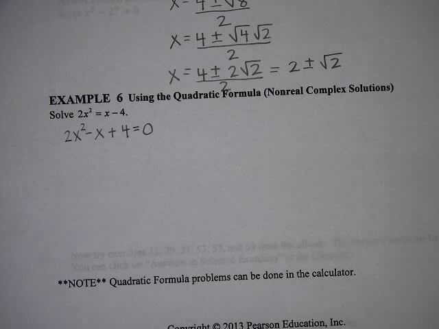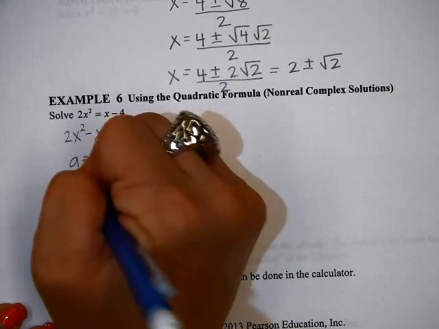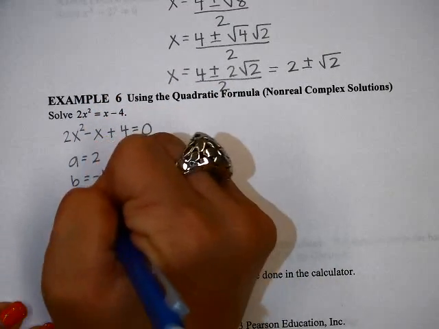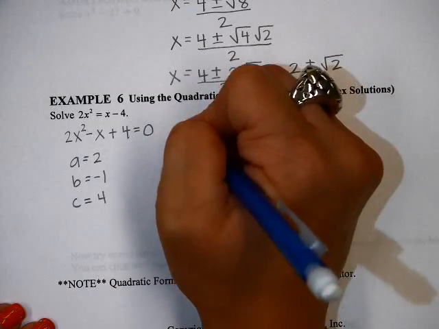Make note of what your A, B, and C are. A is 2, B is -1, and C is 4. Plug this into your quadratic formula.